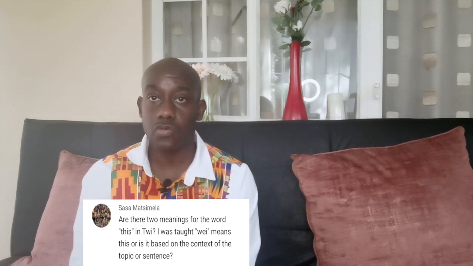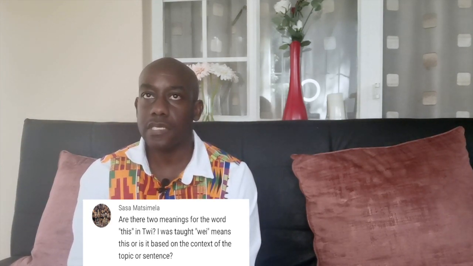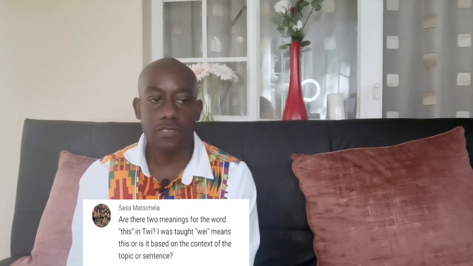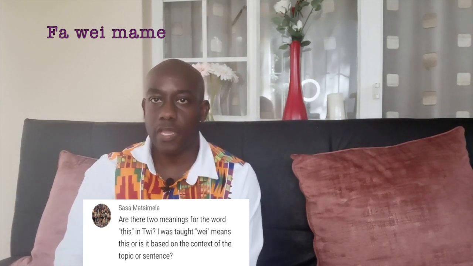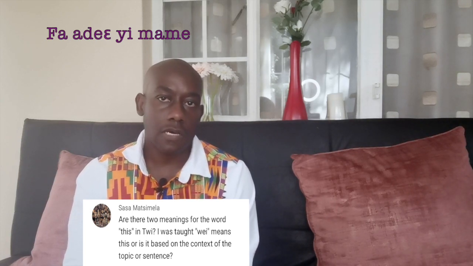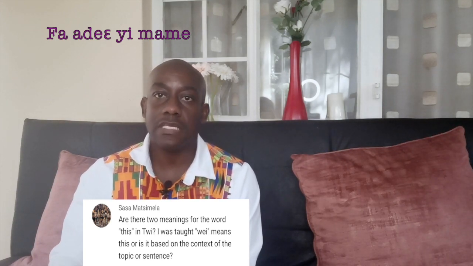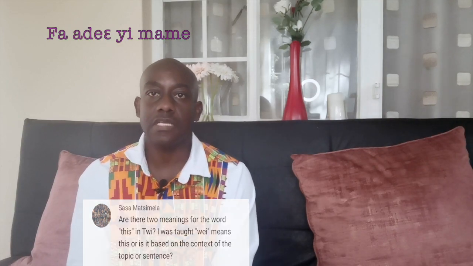So hopefully that works. Then the other message was from Sasa. Sasa wanted to know if the word "way" actually has 2 meanings. Well, "way" in general in TWI is this. But this can be said in different ways in TWI. If I were to say, fa way mame, that is give me this. Way is this. Then I can also say fa adeɛ mame. Now adeɛ is an object or thing. So if I say fa adeɛ mame, I'm also saying give me this thing. So "way" in its essence is this, but this can be represented in different ways.